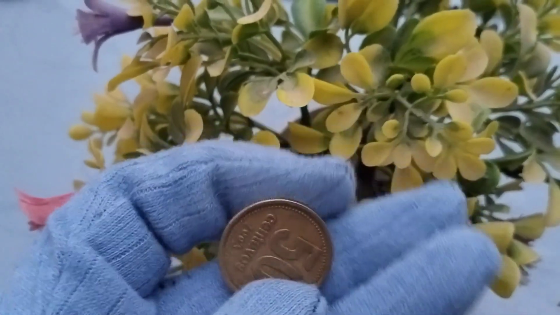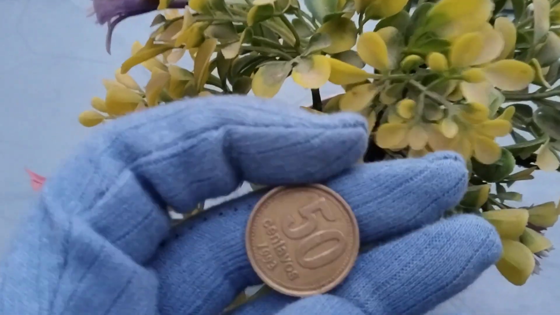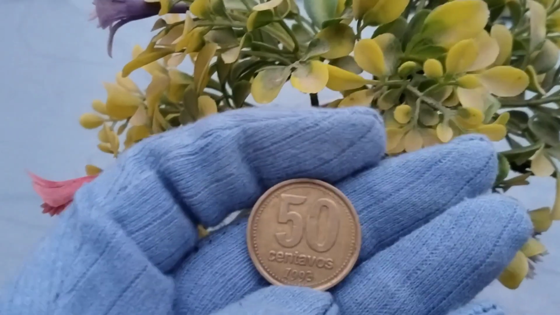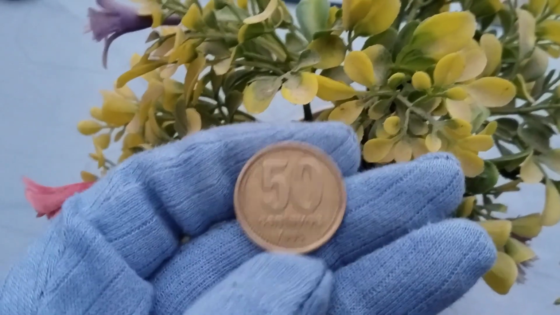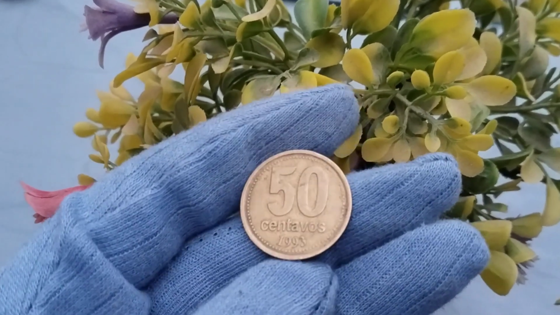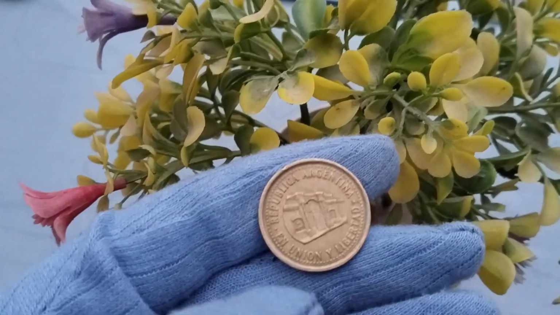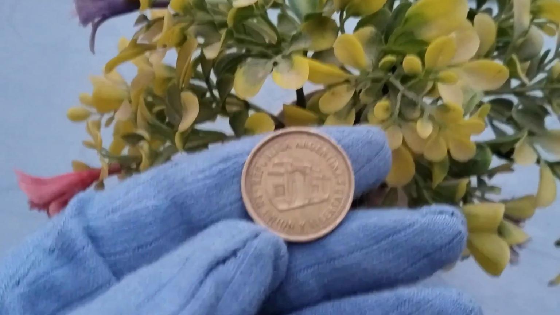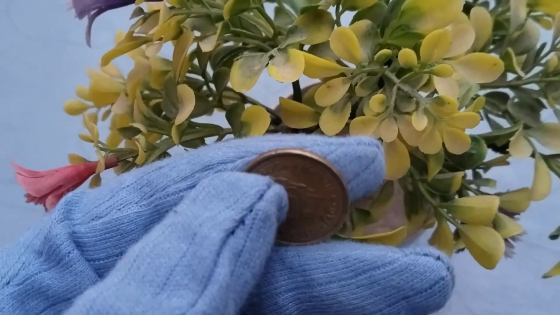designation. Collectors interested in modern Mexican currency often seek out a full set of the 1993 series, including the 10, 20, 50 centavos, and 1, 2, 5, 10 peso coins of that year.